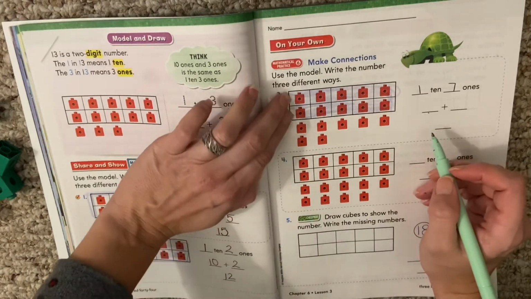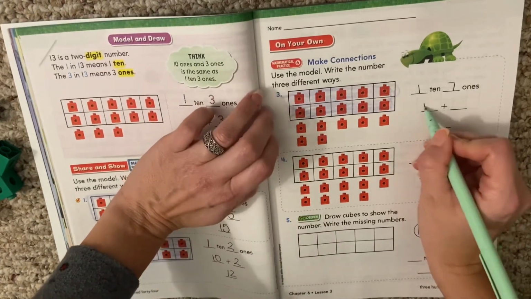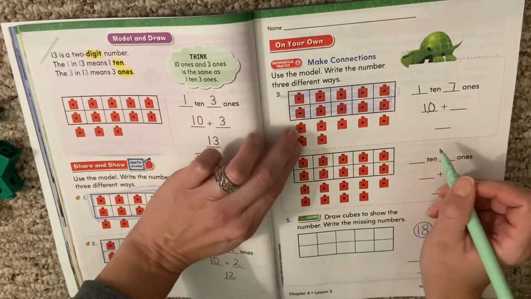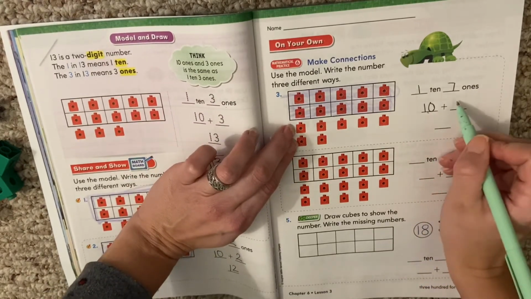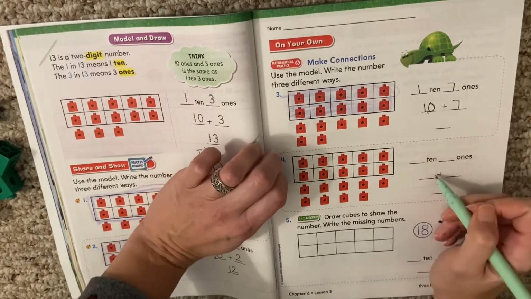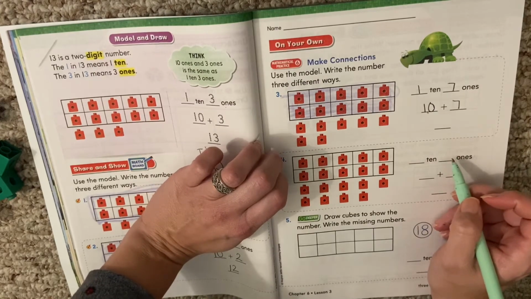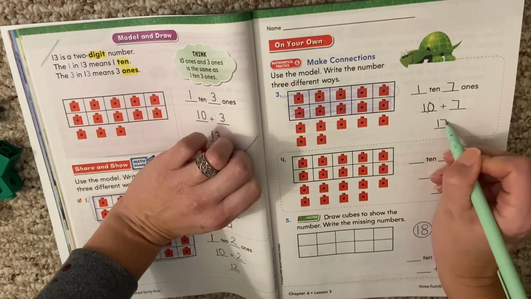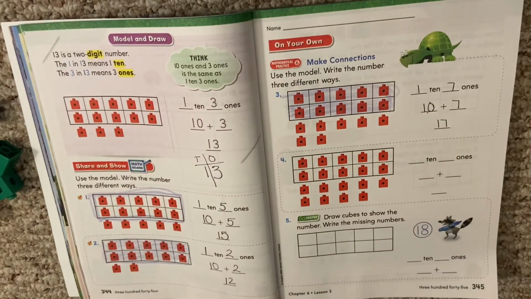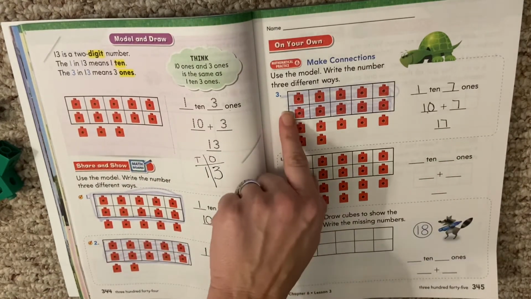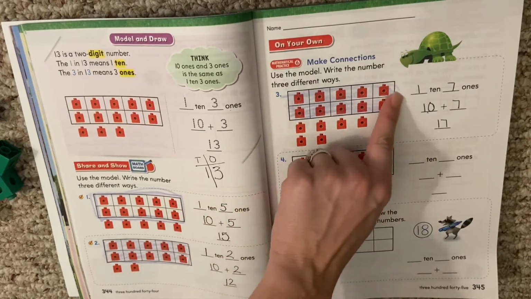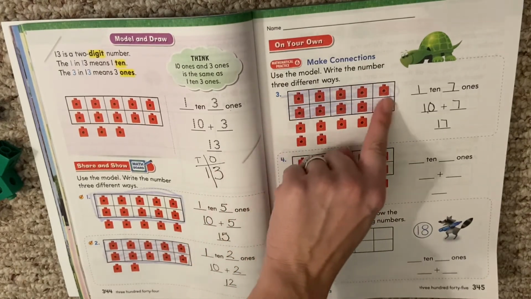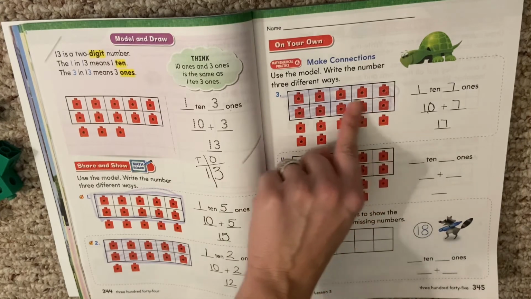Well, how many did we have in the 10 frame? 10 plus how many loose ones? 7. How much does it equal altogether? 10 plus 7 more is 17. Okay, so remember, when they're asking you how many 10s, it means how many did we group together? Okay, we only have one group that we could put together.